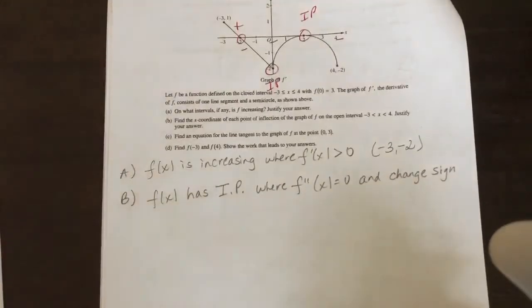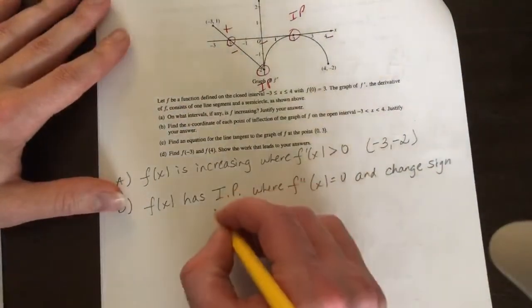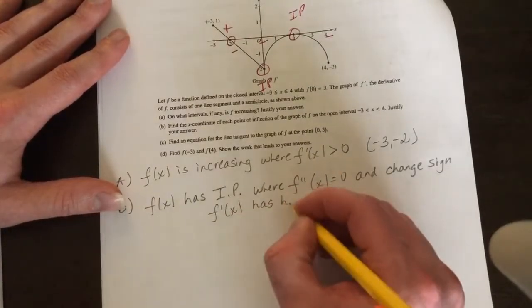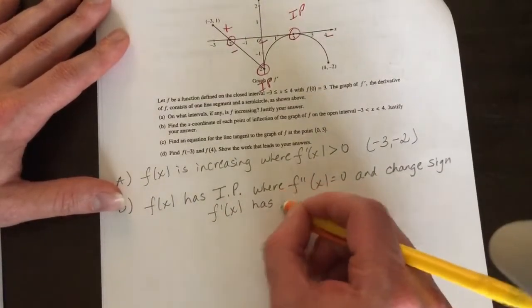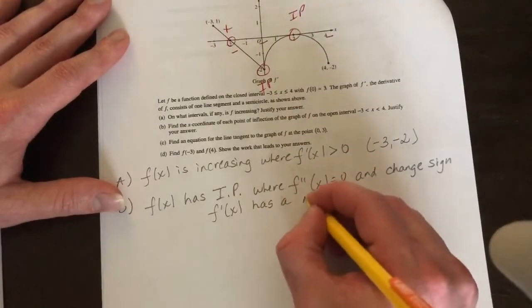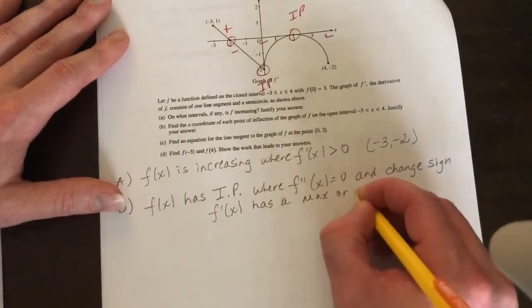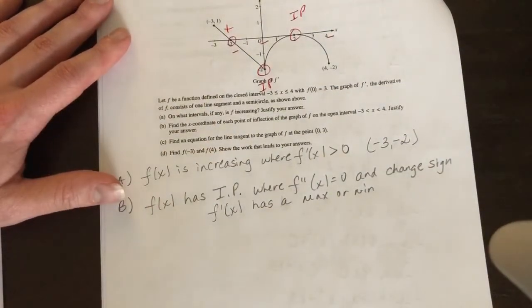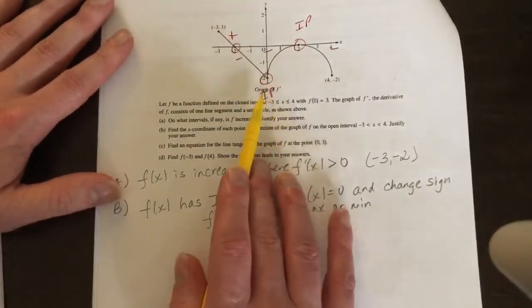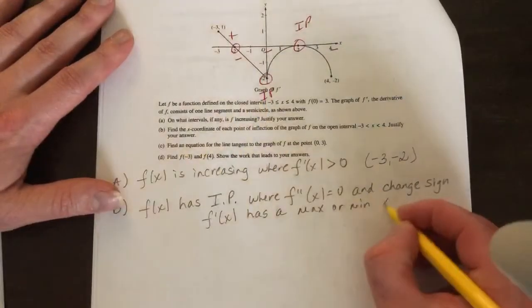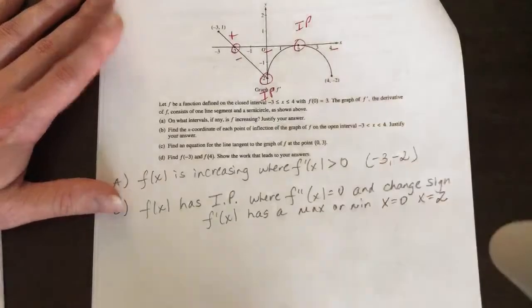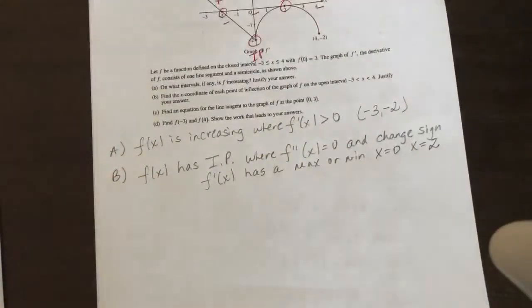Okay, so this occurs where f prime of x has a max or a min. Okay, so from our graph we can tell that we have maxes and mins, hills and valleys, at x equal to 0 and x equal to 2. Okay, there's nothing more to it.